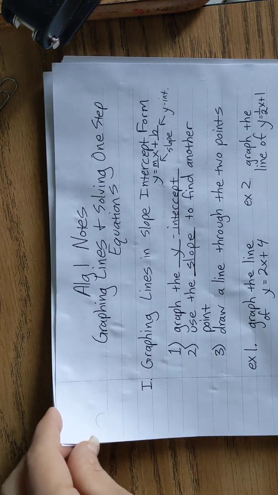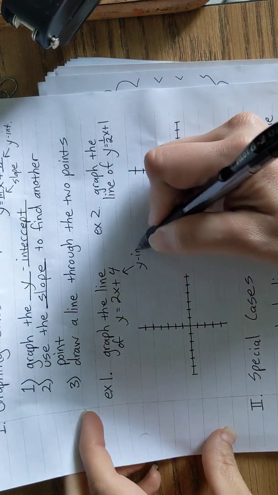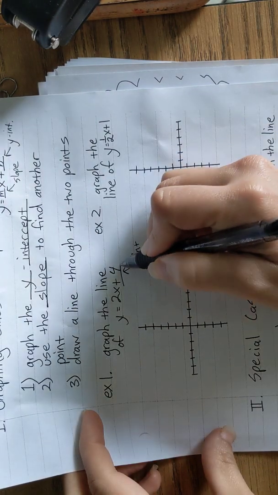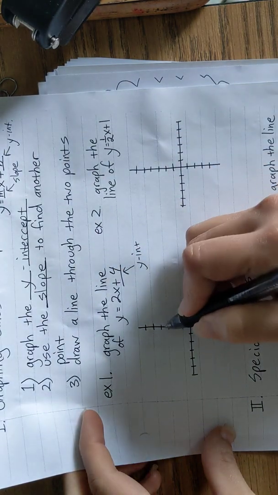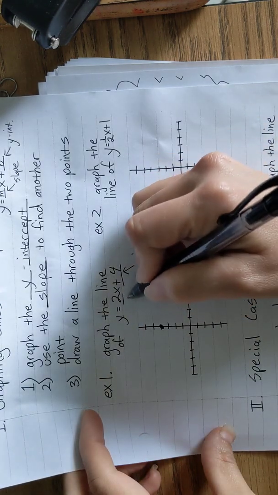So example 1, to graph the line y equals 2x plus 4, we're just going to first graph the y-intercept. This is my y-intercept. So my y-intercept is positive 4. So I'm going to go 1, 2, 3, 4, positive 4. And then this is my slope, right?